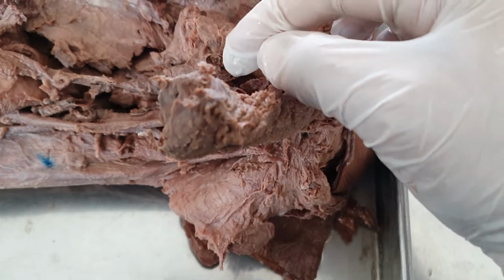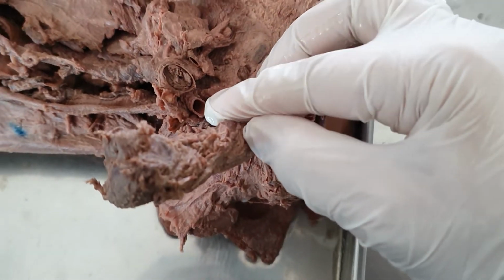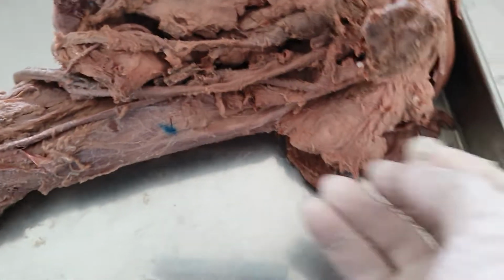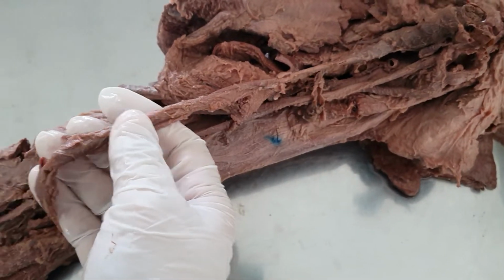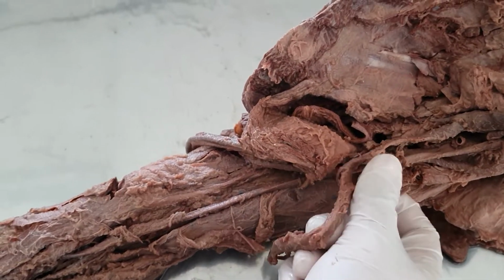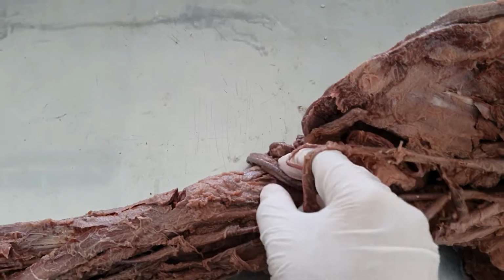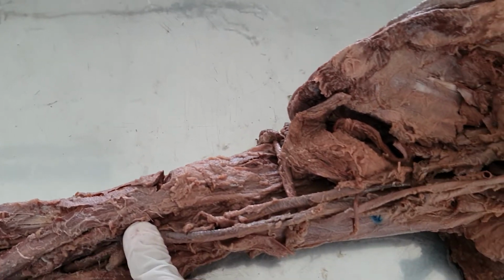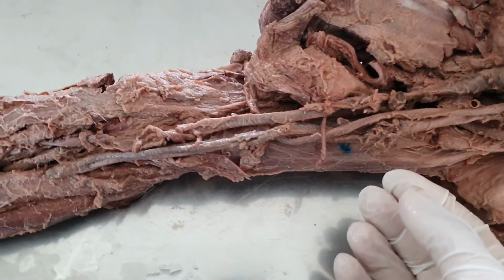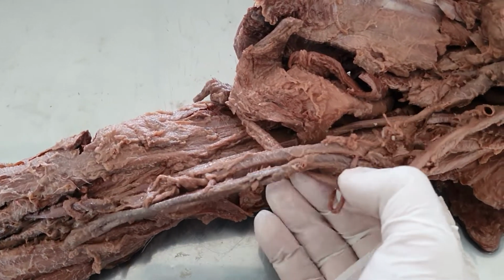Okay, so this is the axillary vein, and this is the axillary artery with the lumen open. We follow them downwards. This is the axillary vein, and over here when they go towards the arm, they are called brachial artery and vein.